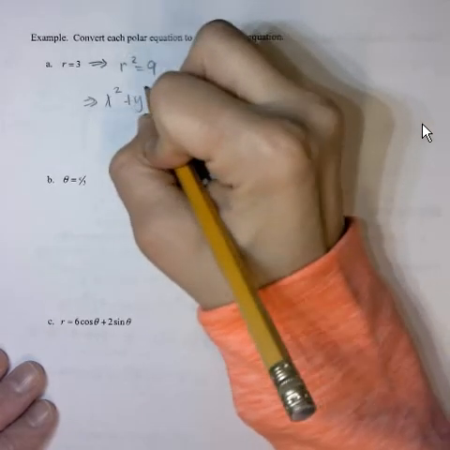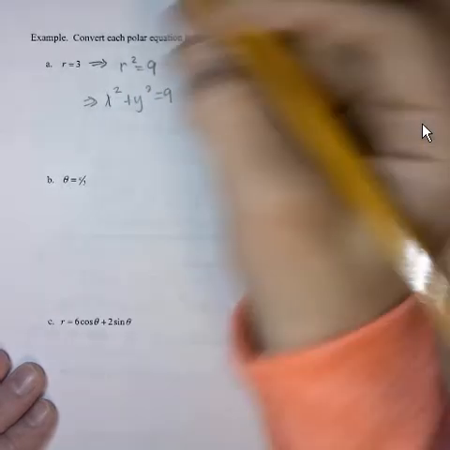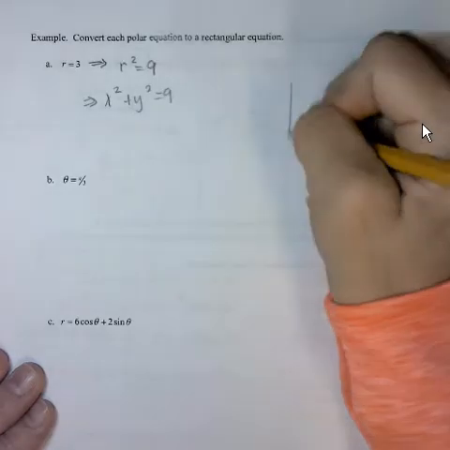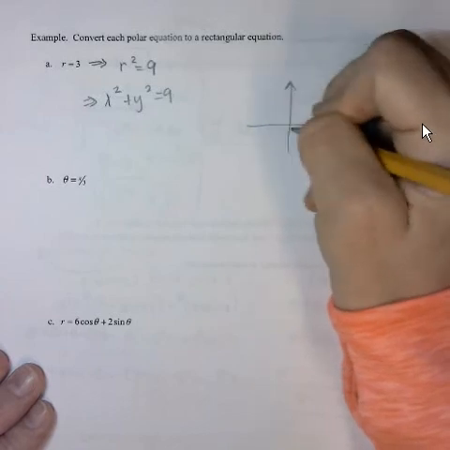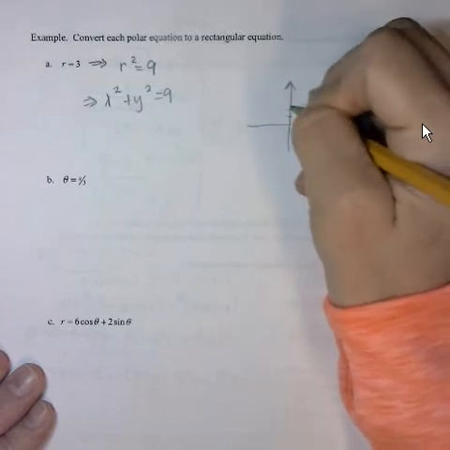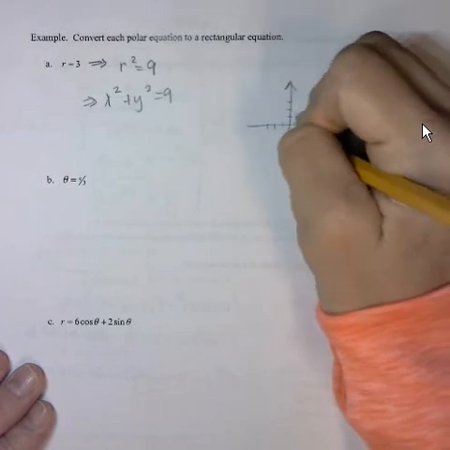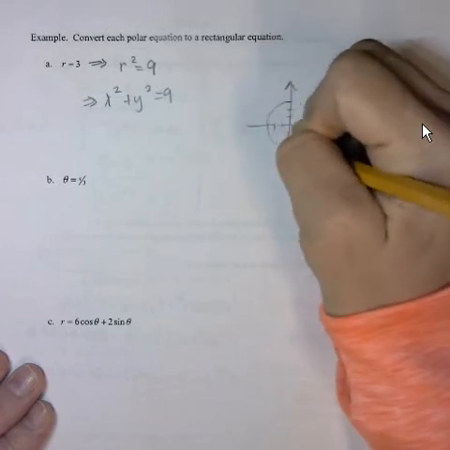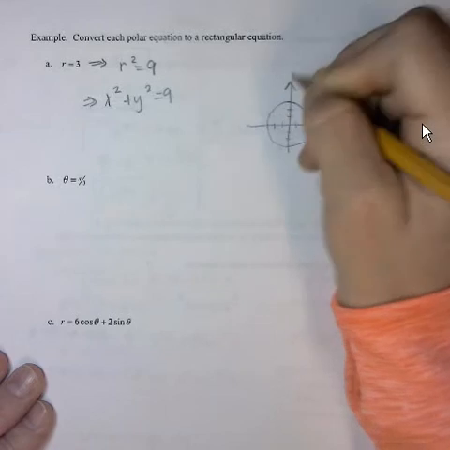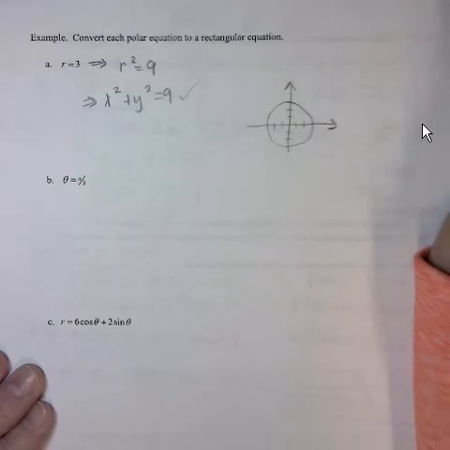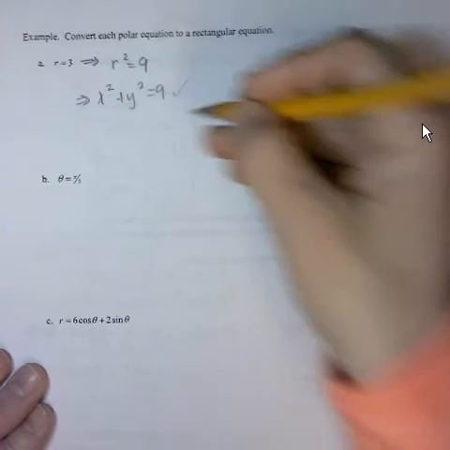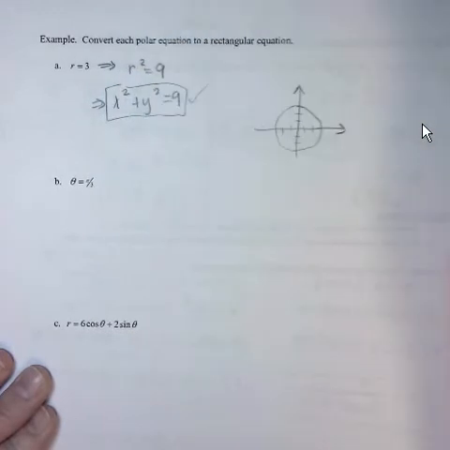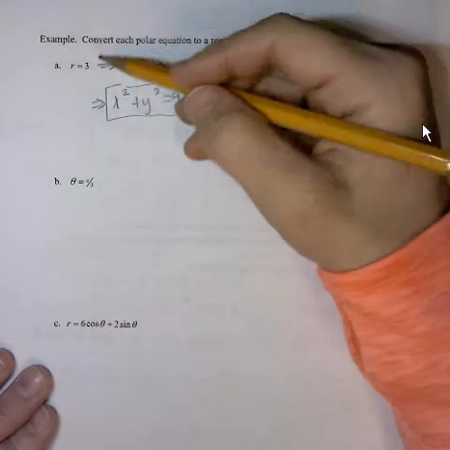Right, so if r is 3, think about this in polar form, we're talking about no matter what theta is, you would go out 3 units. And so you'd get a circle of radius 3 centered at the origin. And of course, that's exactly what x squared plus y squared equals 9 is. It's a circle centered at the origin of radius 3. So here's our equivalent equation in rectangular form. Again, you could have just put square root here and then squared both sides. It doesn't really matter.